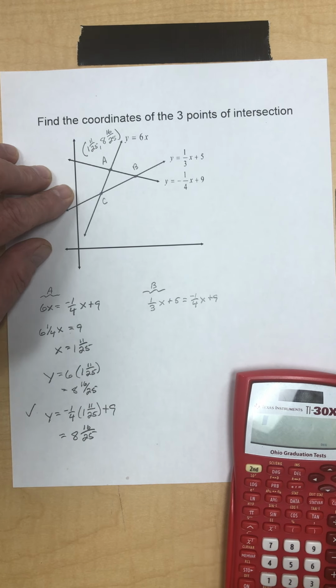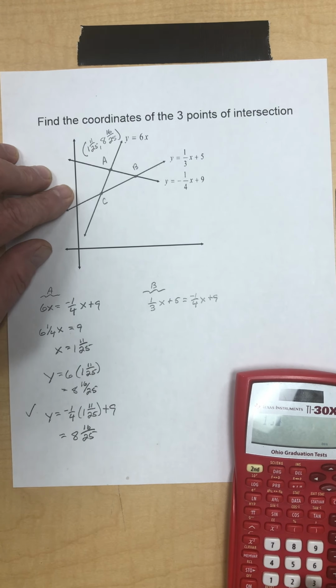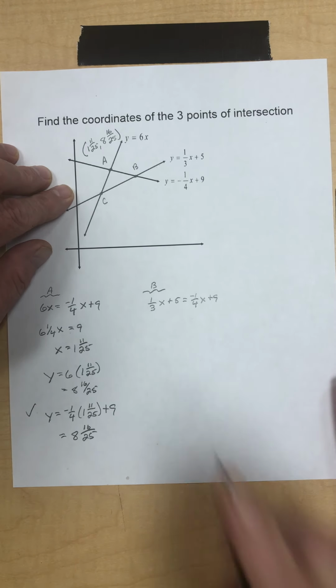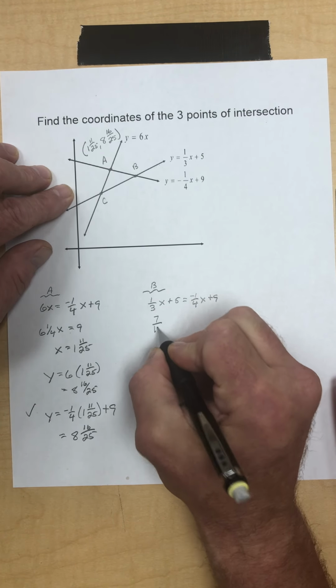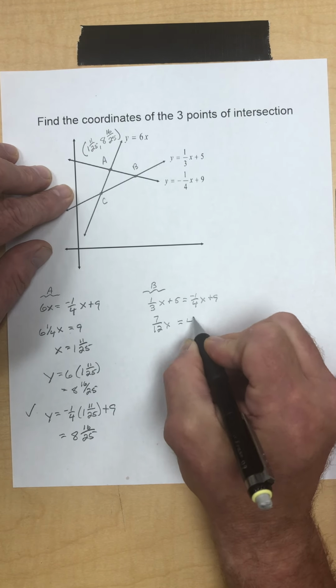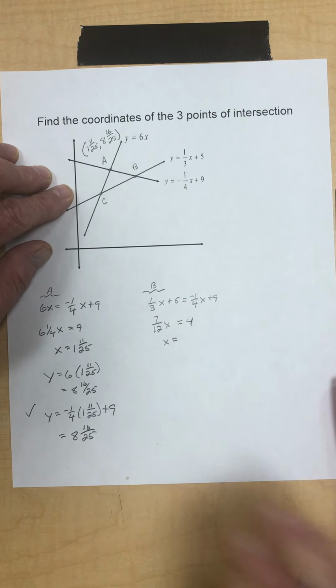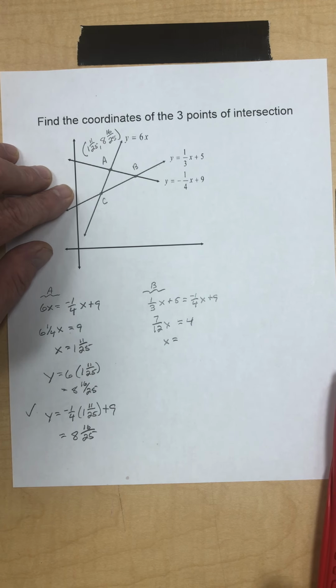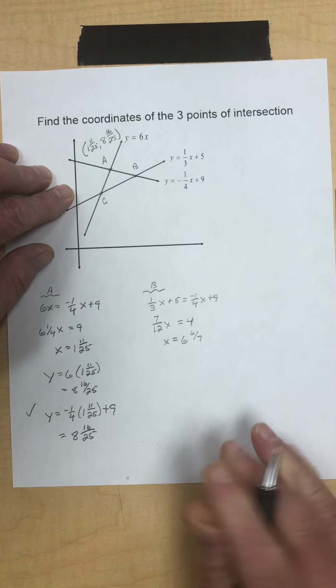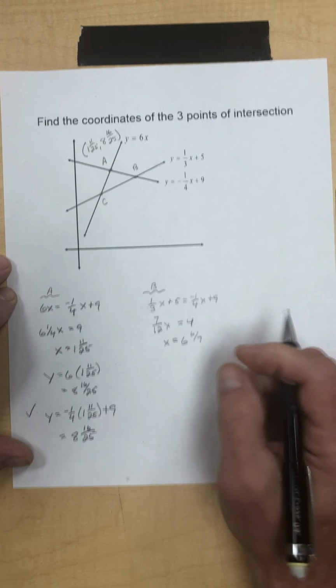If I add 1/4 to both sides, 1/3 plus 1/4, I'm going to get 7/12. So 7/12 x, and then subtract 5 from both sides equals 4, and then do your division. 4 divided by 7/12, and I get 6 and 6/7. So if I did everything right, that's my x coordinate.